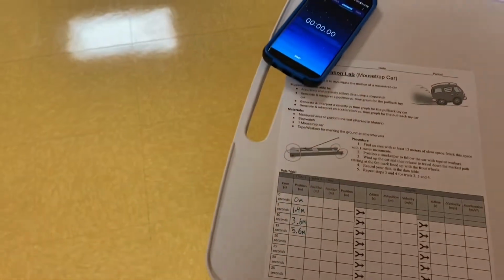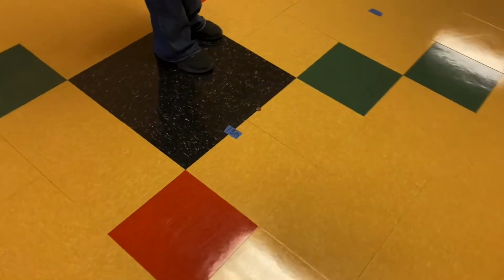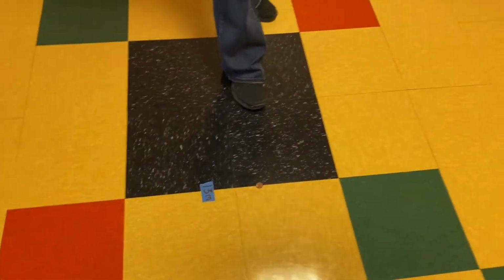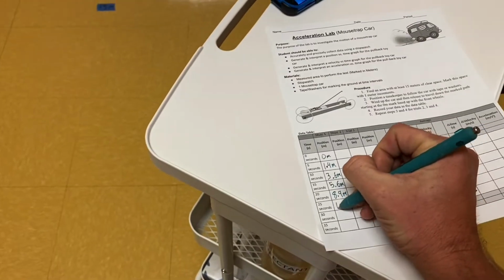At 20 seconds, hopefully I called this one out. Maybe it was going really fast. Here we are, just past 8 and just before 9. I guess we'll call it 8.9 meters. And here we really started to speed up. Our next spot is right up past the 13 meter mark. 13 point, what do you guys think? 0.1? Oh yeah, 0.1. 13.1 we'll put.